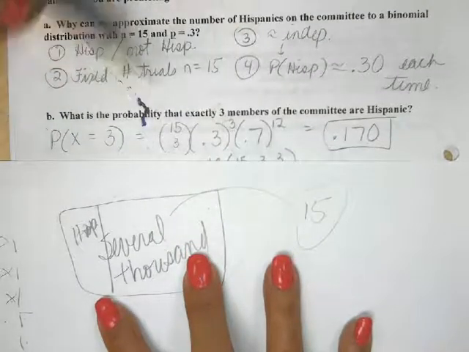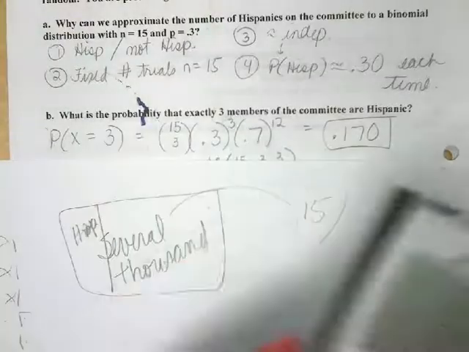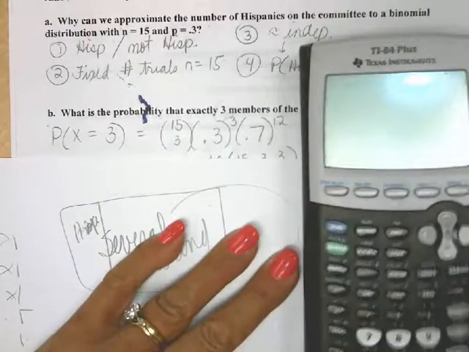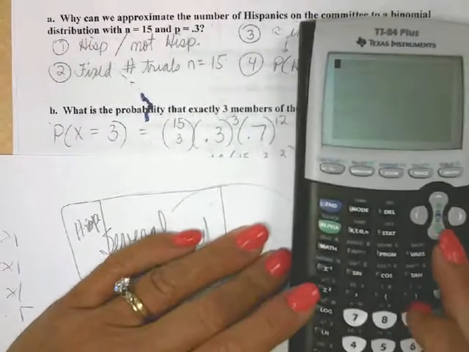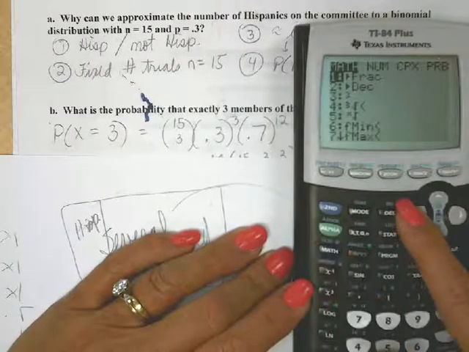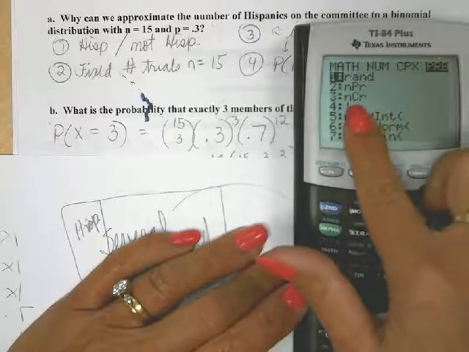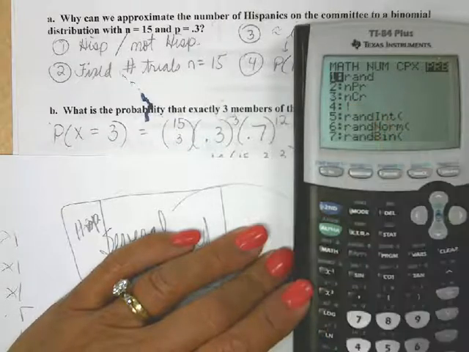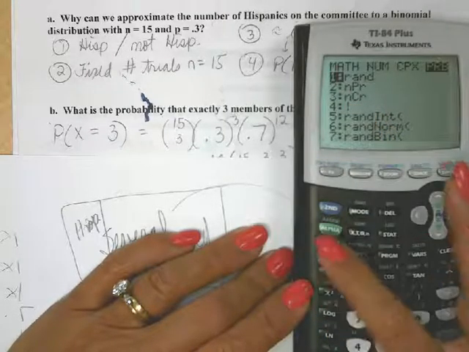Now let's review. Well, actually not review, you didn't learn this before. But if I'm going to do the calculation, remember that in the probability menu we have this nCr button, under math and probability.